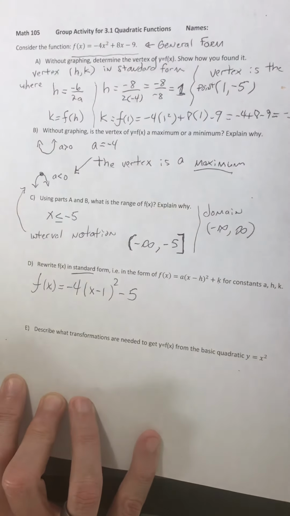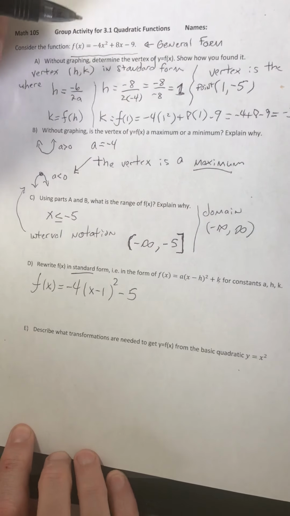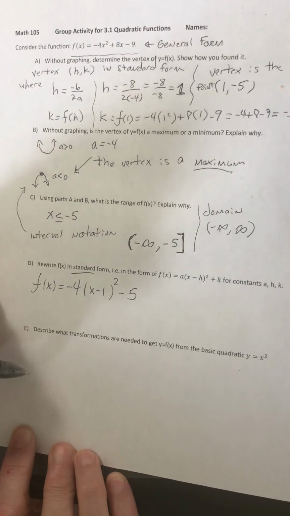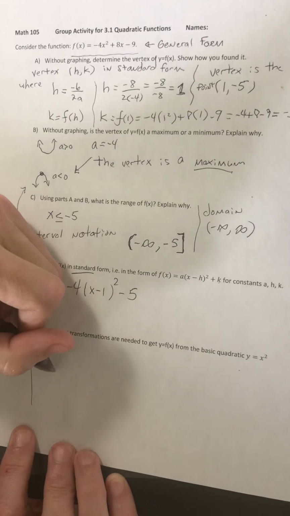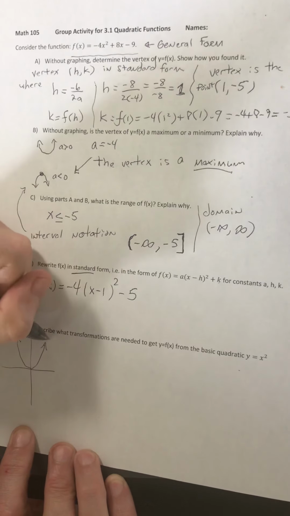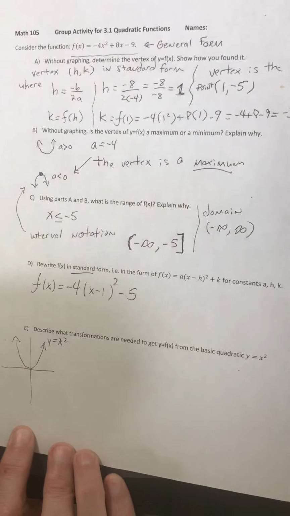This is general form. And now, how would I, using transformations, right? So let's think this through. If I start with the standard one, y = x², how would I turn that into this?